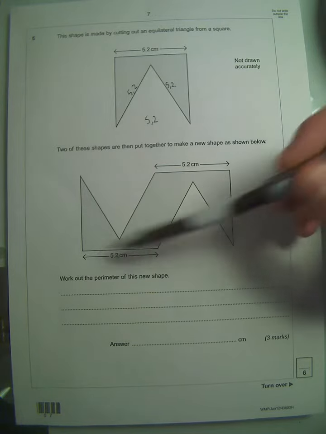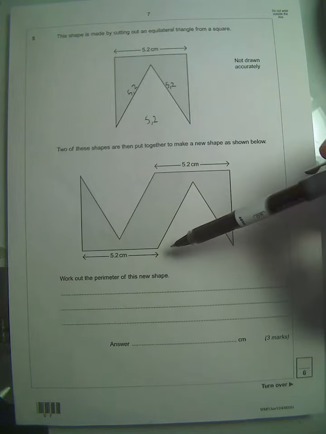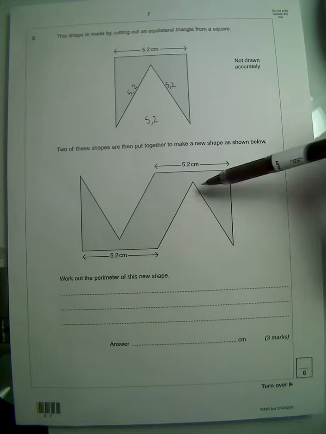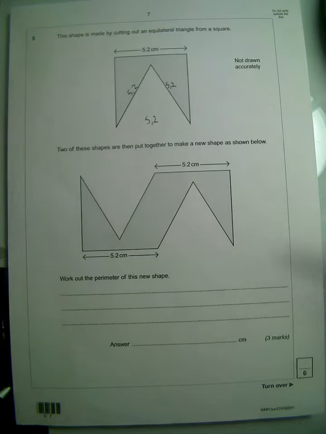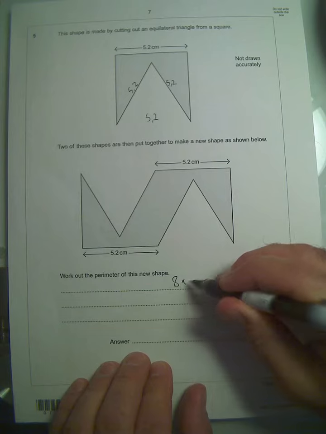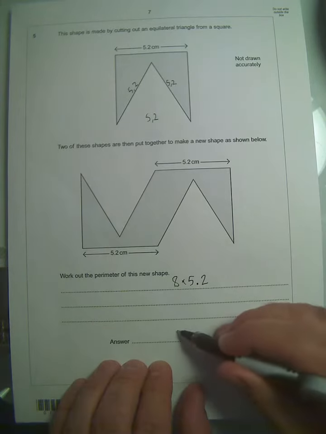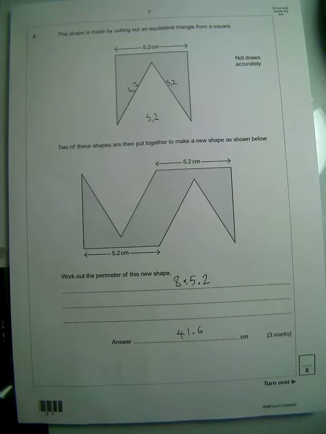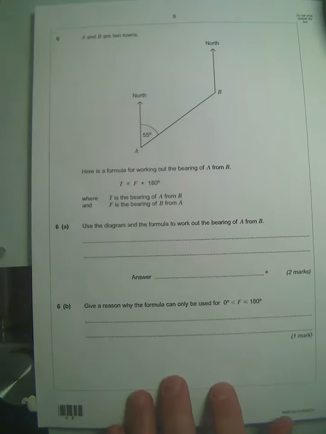So we've got 1, 2, 3, 4, 5, 6, 7, 8. Let me just check I've counted that right. Is it 8 or 9? 1, 2, 3, 4, 5, 6, 7, 8. Yep. So the perimeter, or the distance all the way around, is 8 times 5.2, which is, mental arithmetic, 41.6 centimeters.